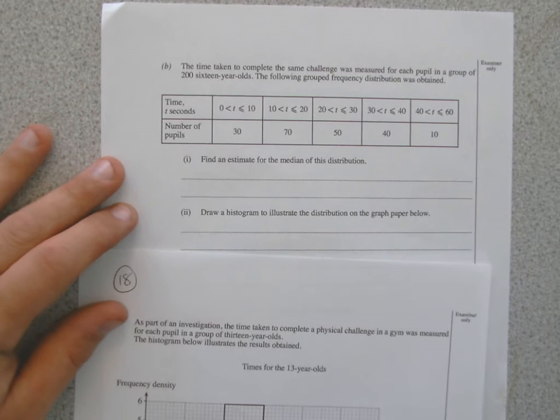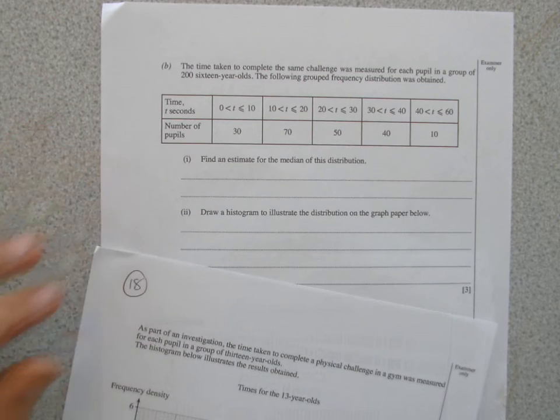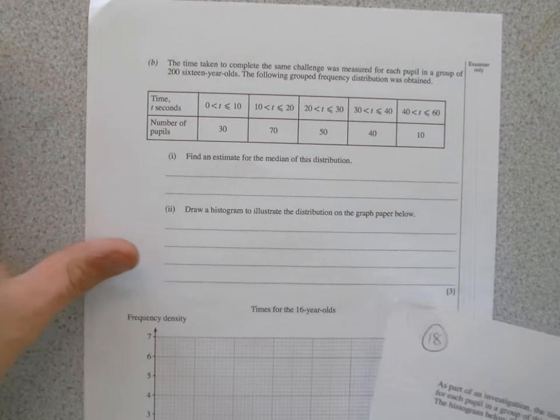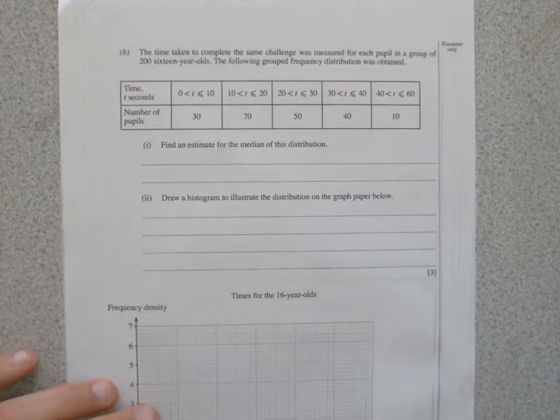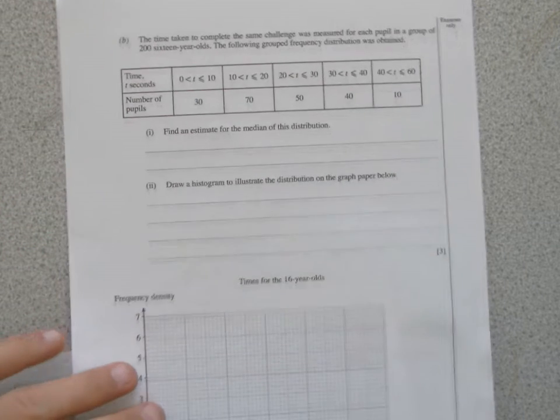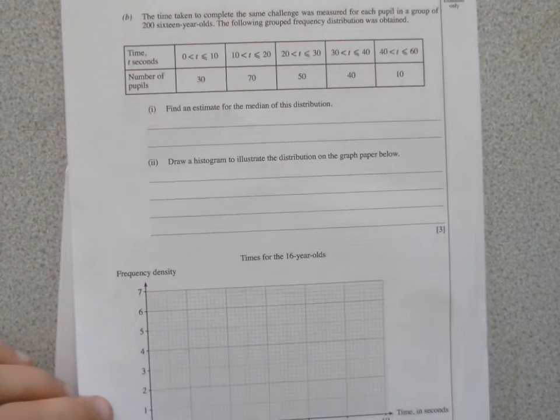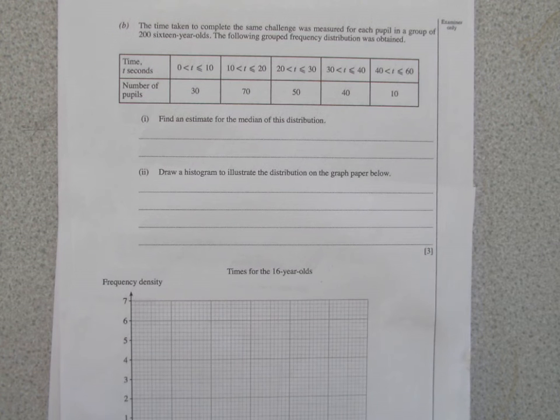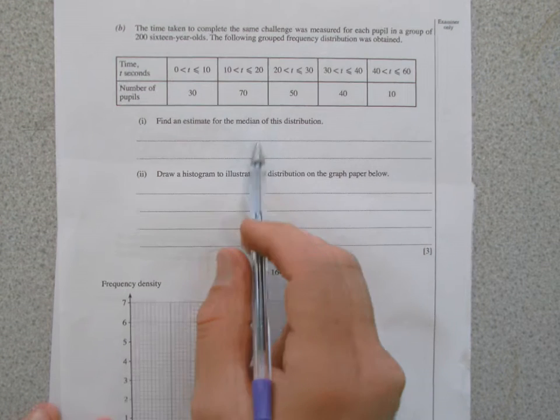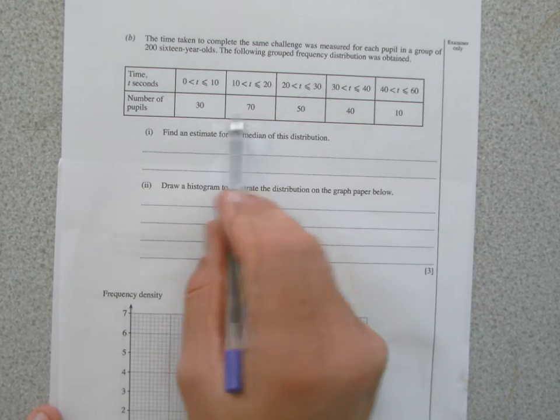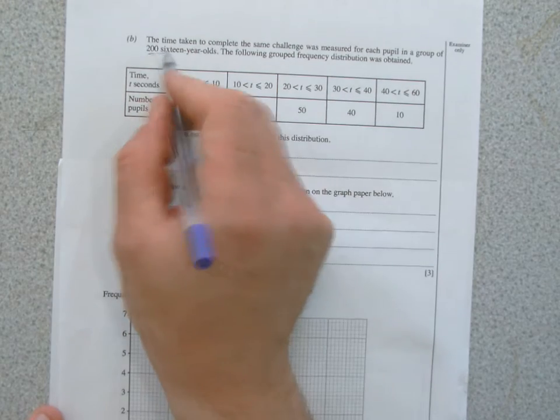Part B then says the time taken to complete the same challenge was measured for each pupil in a group of 200 16-year-olds. The following group frequency distribution was obtained. Find an estimate for the median of this distribution. Okay, so the median, well, there's 200 of them. Again, it's a bit like what we did before in the histogram. 200 of them. Well, we need the 100th one.